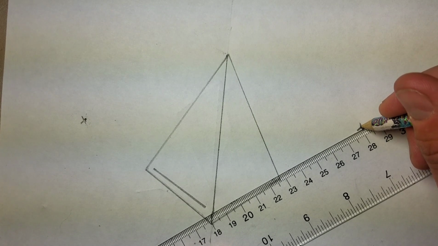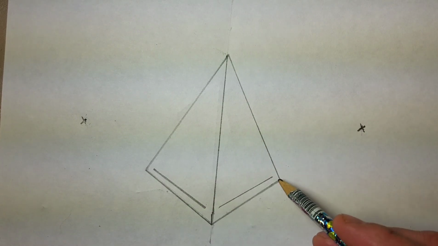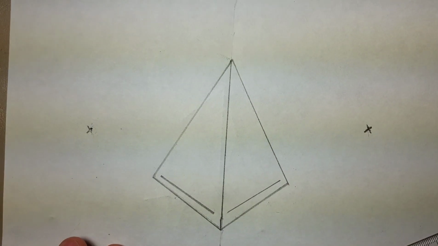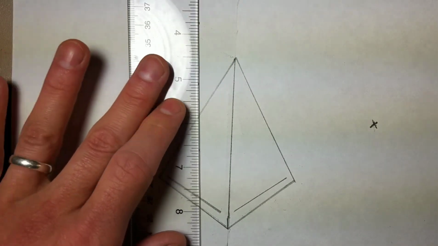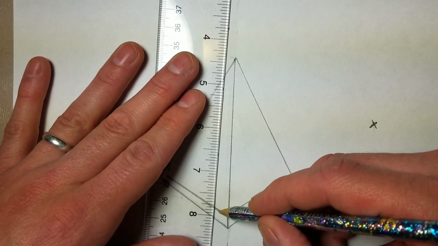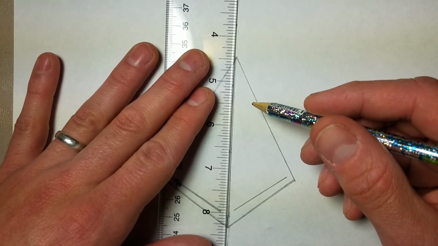So again, I'm going to go from here. And you'll notice I'm not drawing it all the way to the edge. That's because I don't want it to touch the edge. I want to make it like a window frame. Now the top is pretty simple. An angle is an angle is an angle. So if I'm going to have this angle here, I'm going to come in.